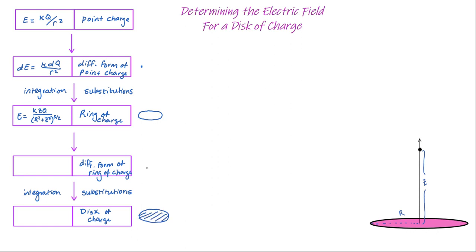We're essentially saying that this disk is a conglomeration of a whole bunch of rings of radius increasing all the way to our final value for the disk of big R. So you can see how this progresses from a point to a ring, from a bunch of rings to a disk. And that is the big idea of what we're doing. So let's get started on the process of going from the ring of charge step down all the way to the disk of charge step.